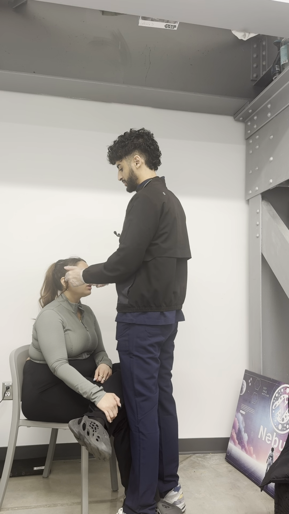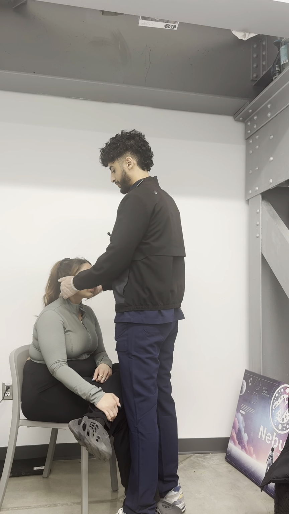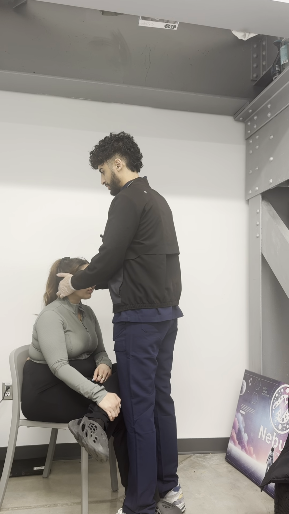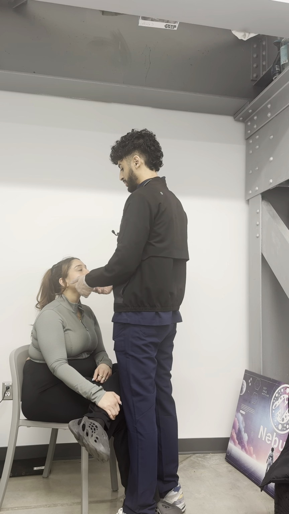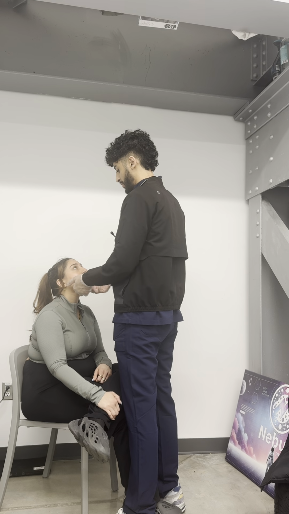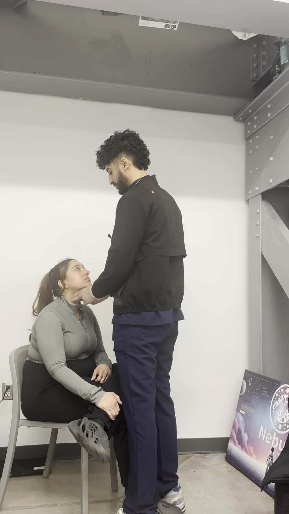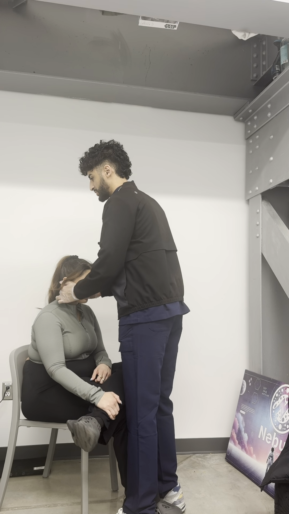Now we're going to examine the client's lymph nodes, beginning with the pre-auricular. Any pain, tenderness? No. Post-auricular. Occipital. No nodules. Submandibular. Submental. Tonsillar. Anterior cervical. No nodules present.